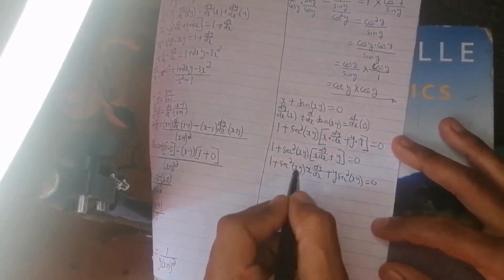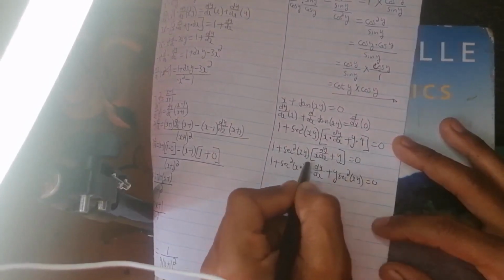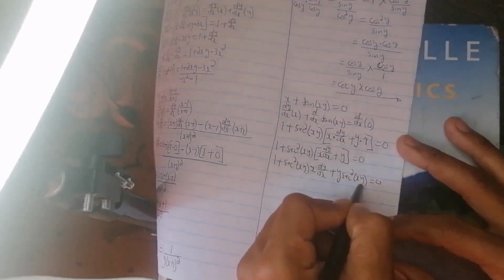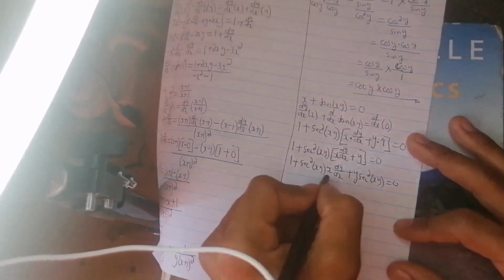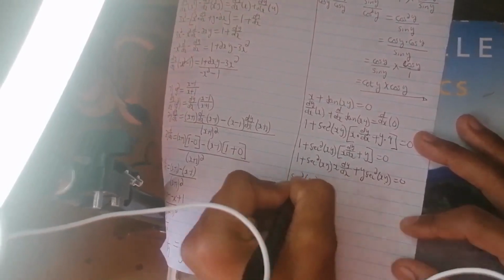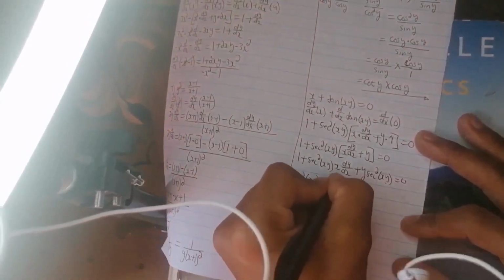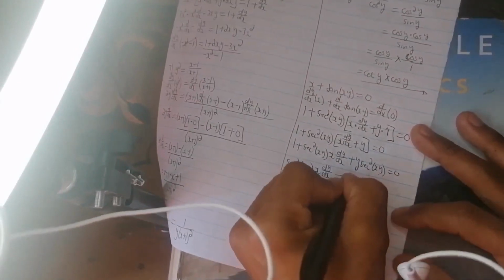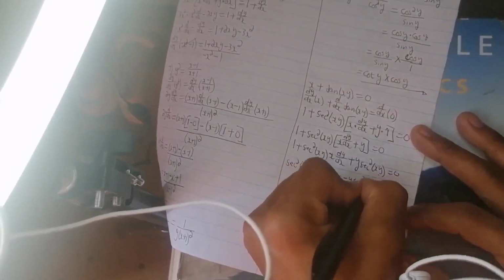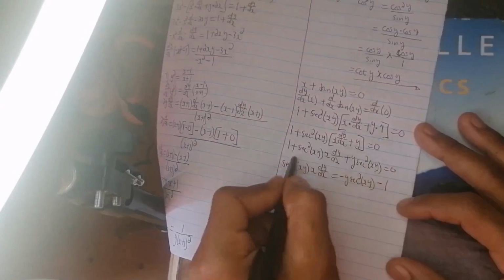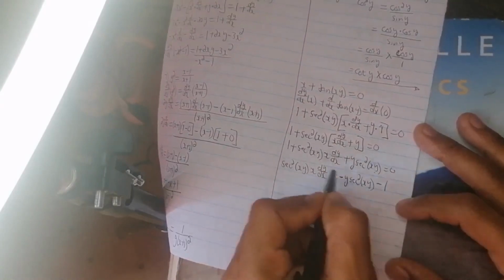Now check what I've done here. This multiplies this and you get this. This times that and you get this. Very important. So this one, sec squared xy x dy over dx, take this to the other side, minus y sec squared xy, take this to the other side, minus 1. So you have this, there it is, this and that.